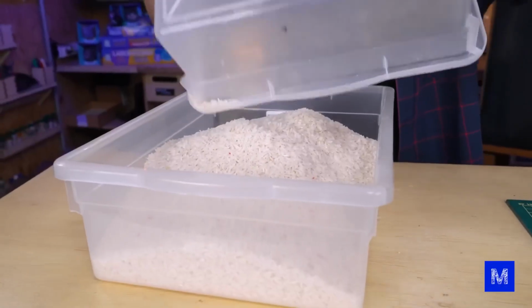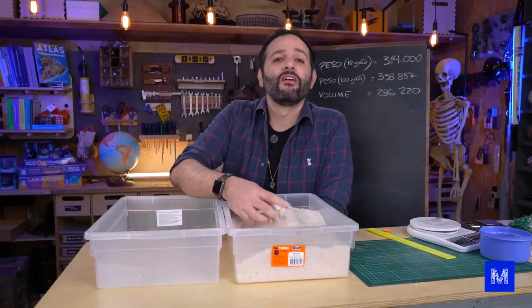Now I'll take 10 of these caps without looking. See, I'm not looking.